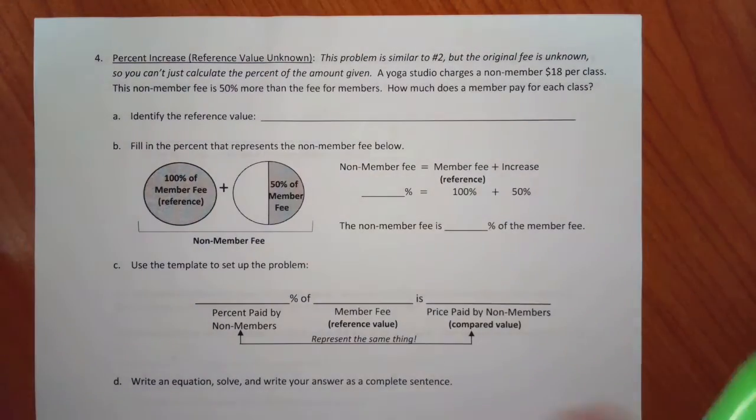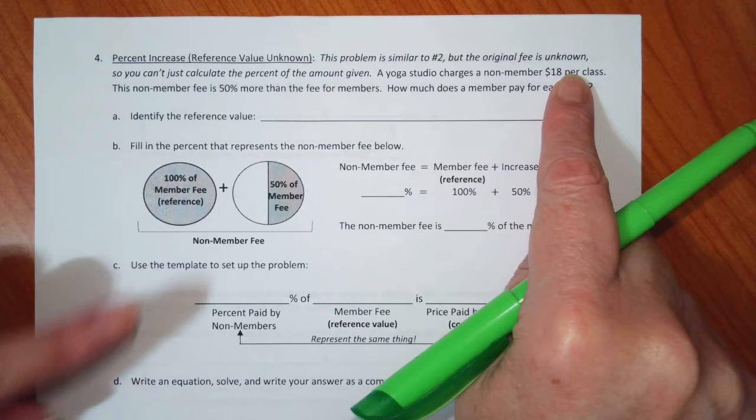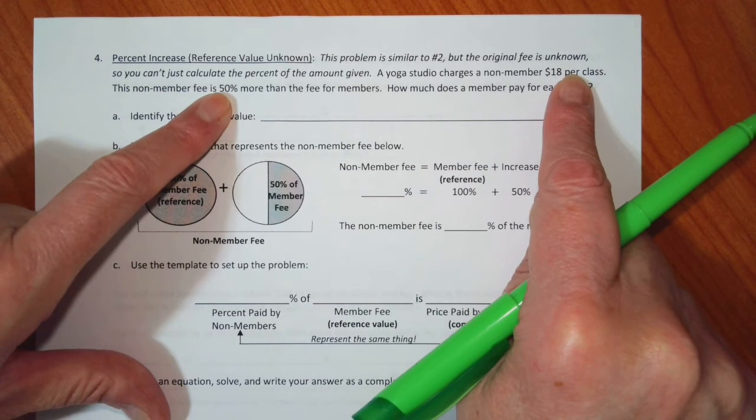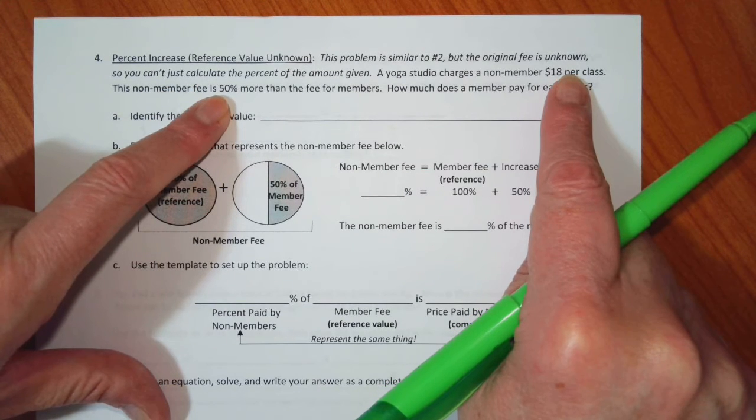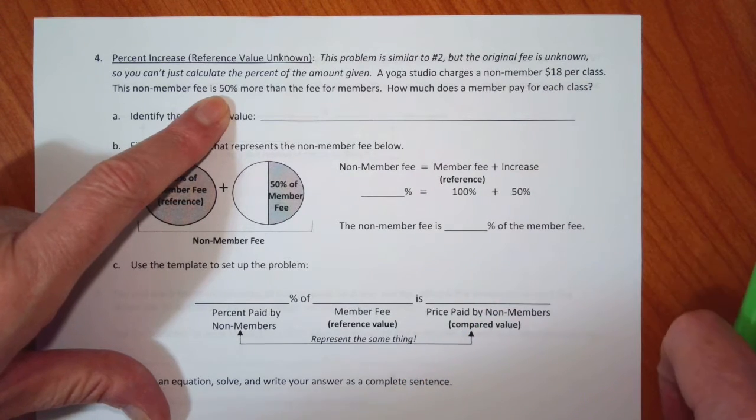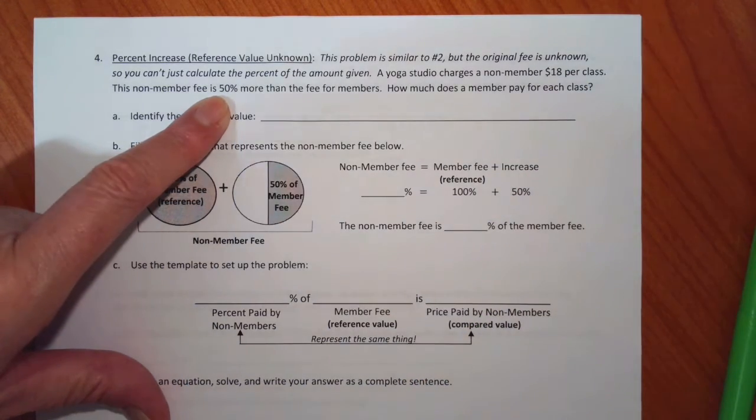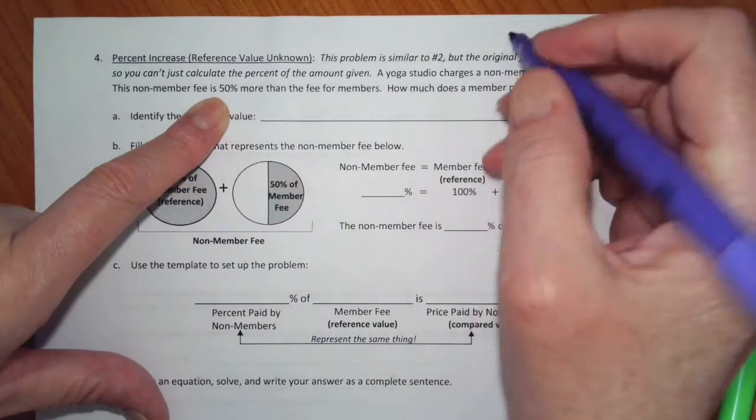Well, we've got a value and a percentage, but those both deal with non-members. So those are going to be dealing with our compared value.